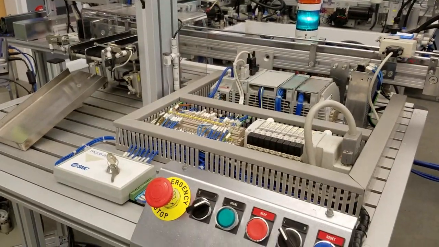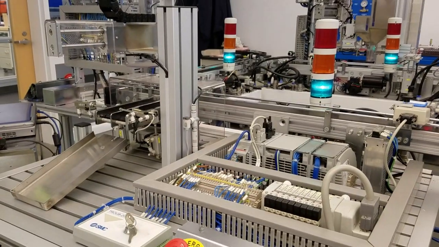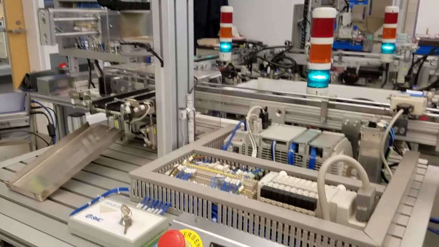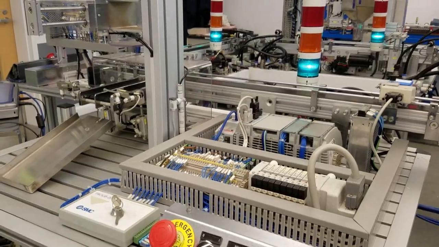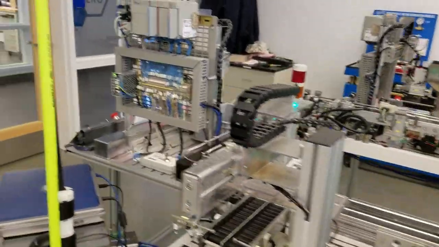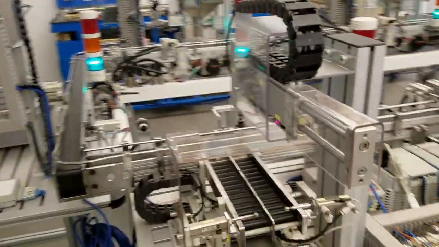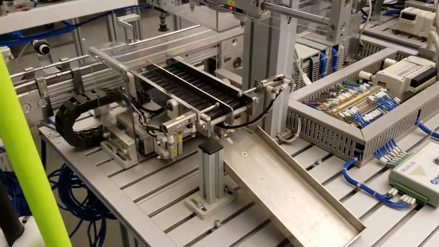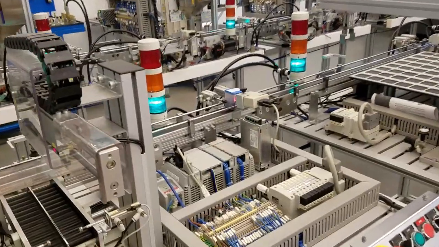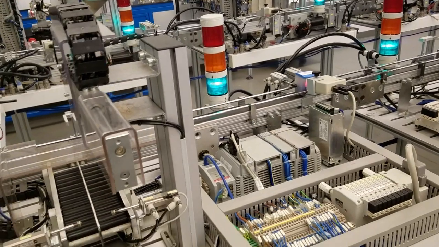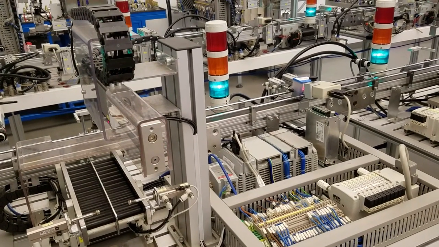That brings us to the last station, station 10, and the job of this station is simply to bring the box off the conveyor and put it onto this little output station. So I'm going to hit the button, and after a moment it will release the box.